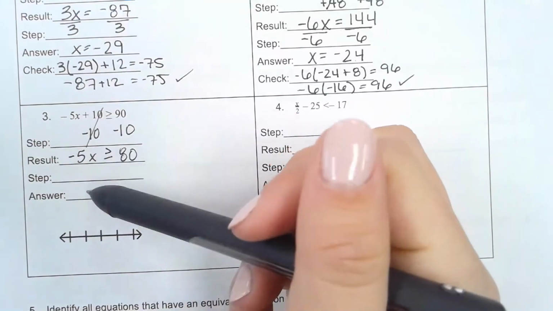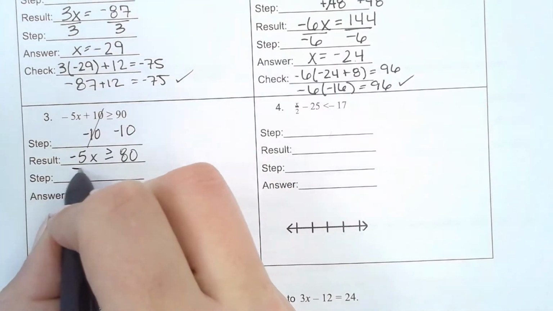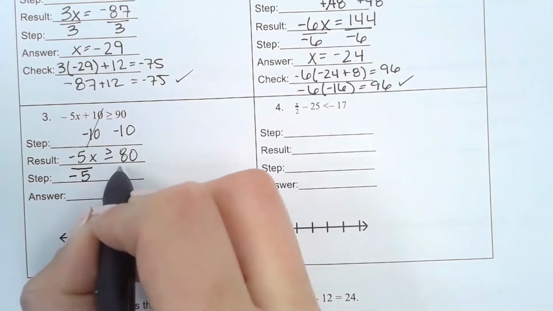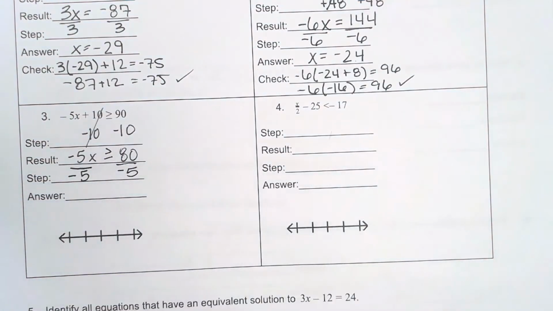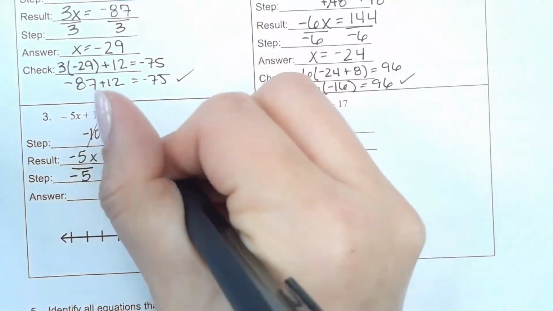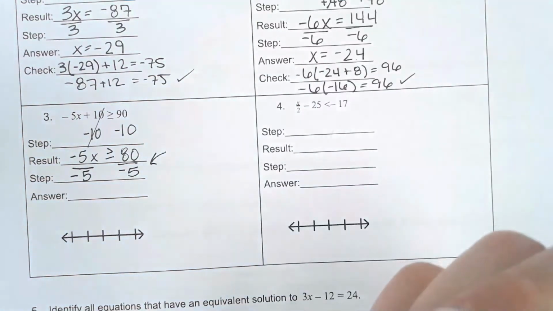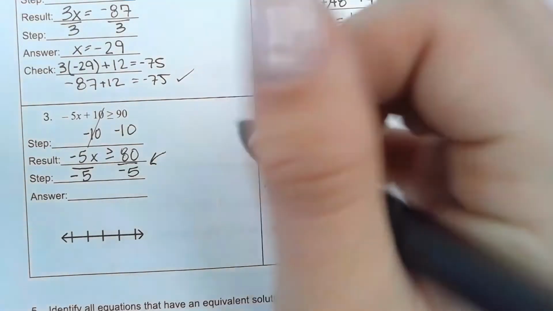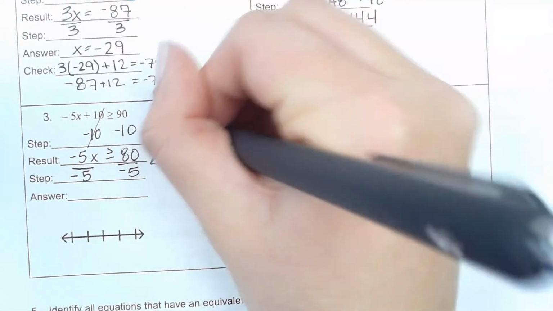And then our last step to get x by itself is to divide by this negative 5 on both sides. Now, here's the kicker with inequalities. If you guys remember, as soon as you see that you just divided or multiplied by a negative number, you must flip the sign.